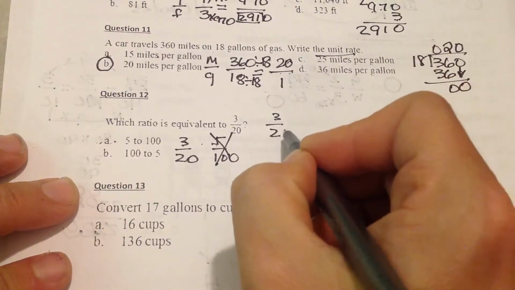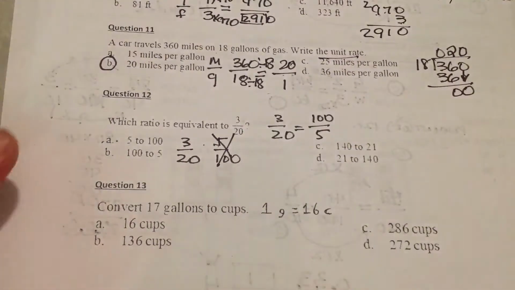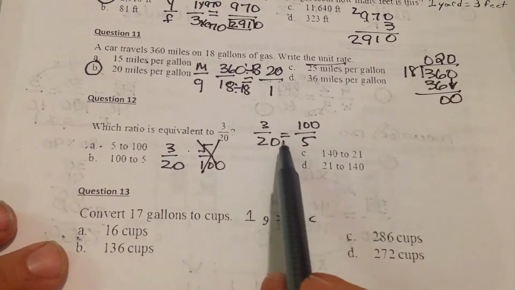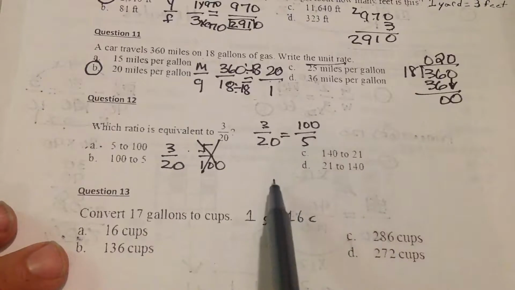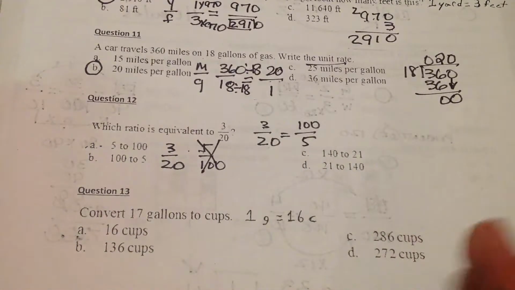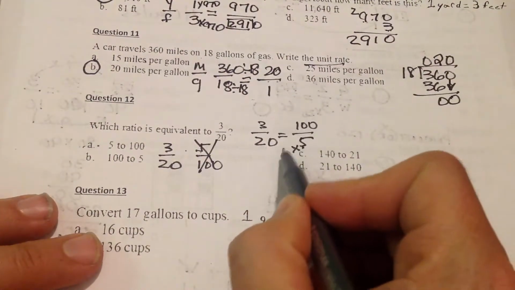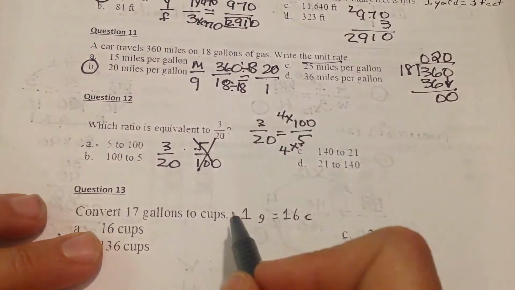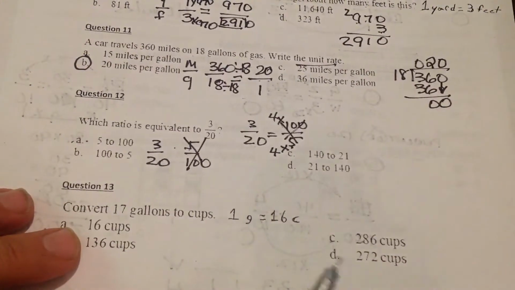3/20 equals 100 to 5. Well, this makes no sense at all, because how can a fraction be equal to an improper fraction? 100 divided by 5 is 20. 3 divided by 20 is less than 1. But if you want to go through it, 5 times 4 is 20. 100 times 4 would be 400. So there's no way that could be correct.